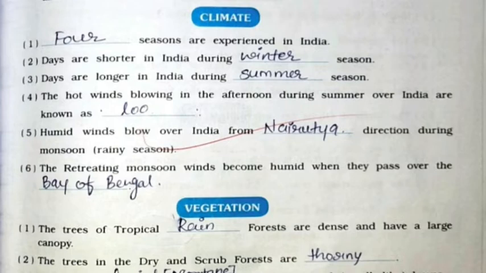Third, days are longer in India during summer season. Fourth, the hot winds blowing in the afternoon during summer over India are known as Lu. Fifth, humid winds blow over India from Nairitya direction during monsoon, that is rainy season. Sixth, the retreating monsoon winds become humid when they pass over the Bay of Bengal.